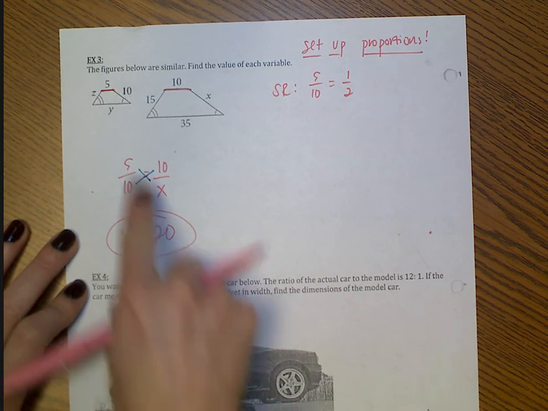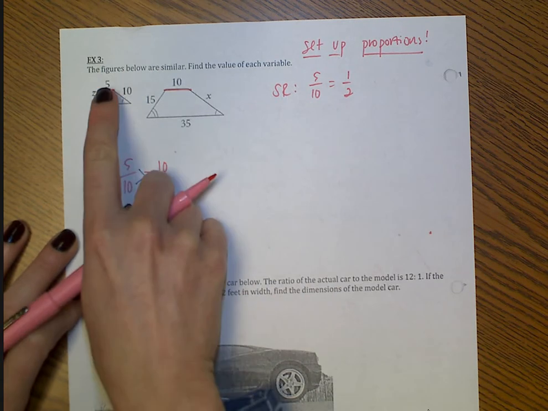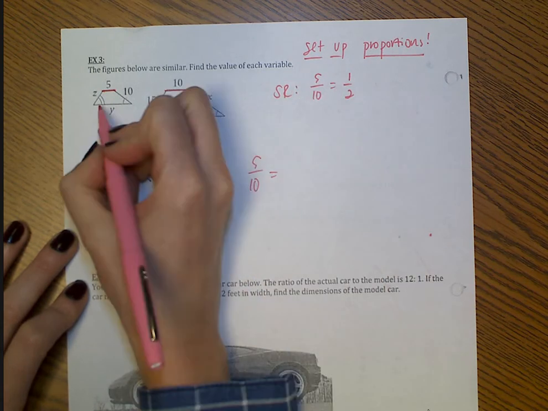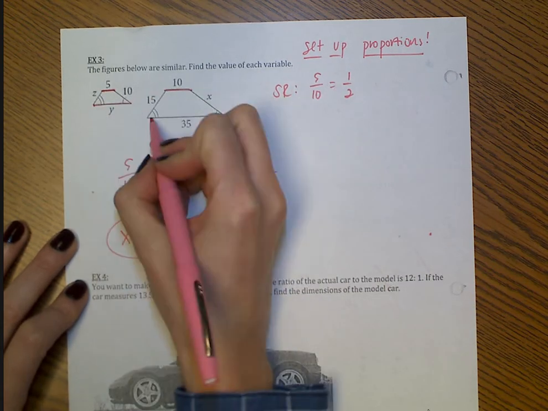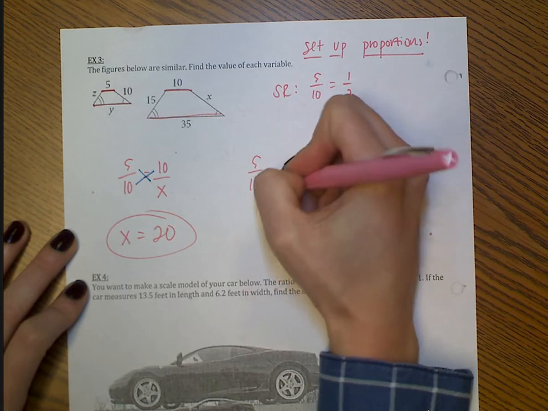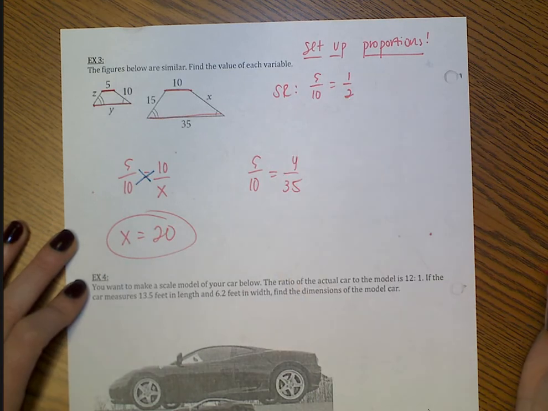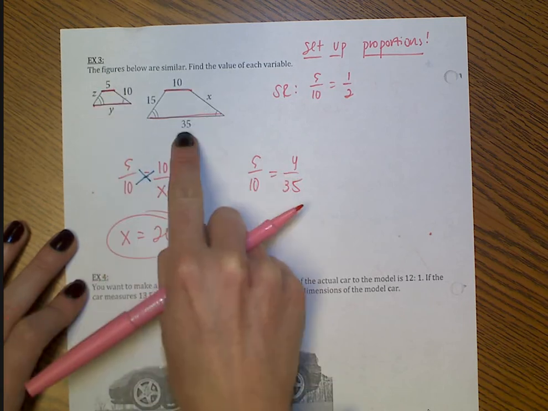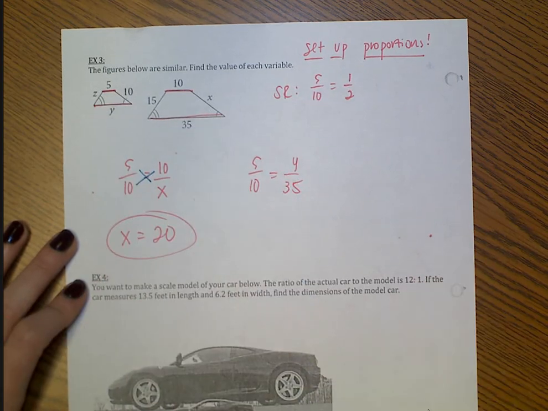To solve for y, I'm going to stick with it. I'm going to go 5 over 10 equals, come back to the little shape, y goes with 35. So y over 35. Again, I just did 5 over 10 equals y over 35. Cross multiply and divide, and this does come out a decimal.